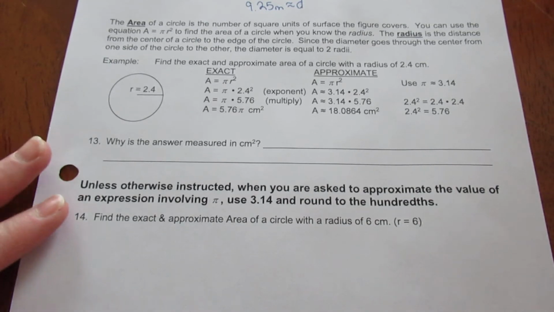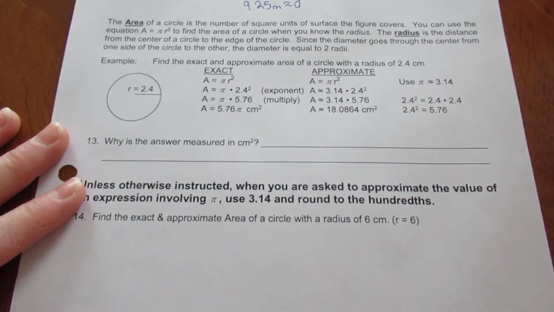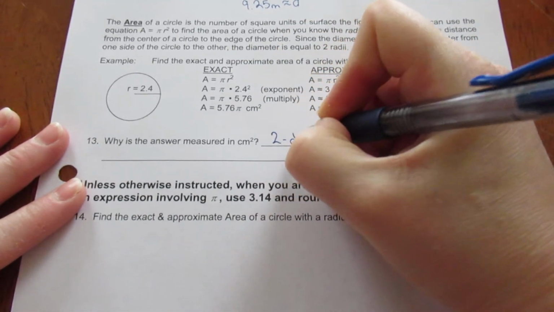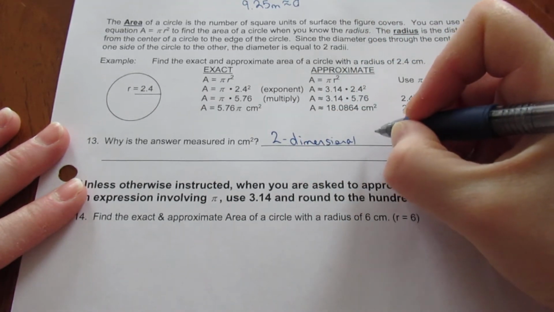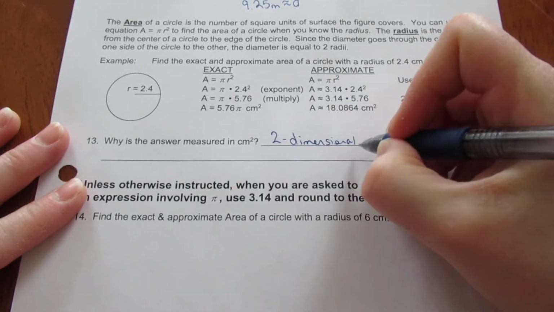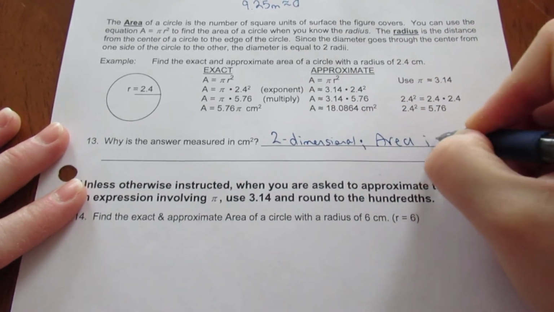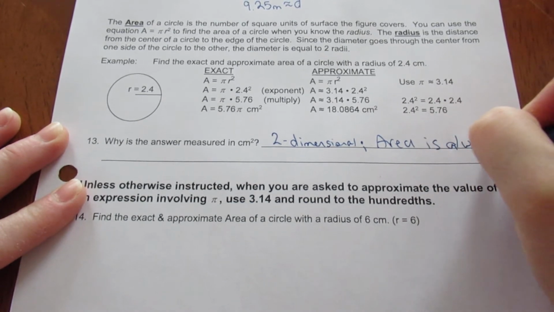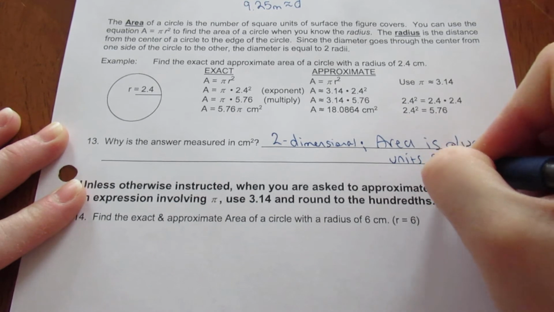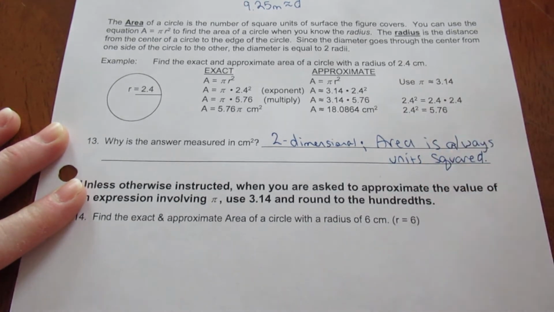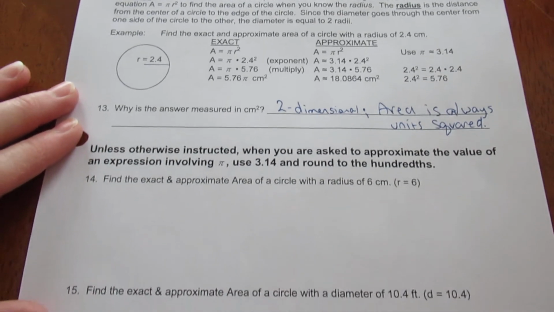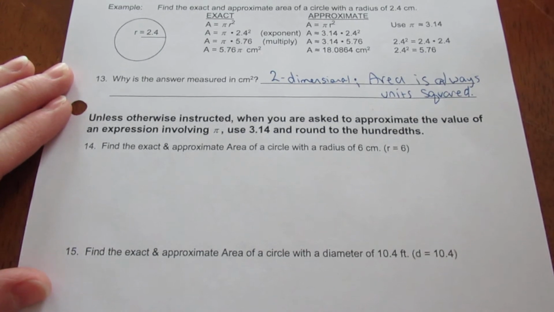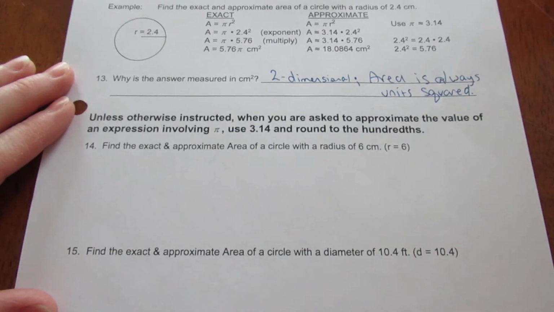So why is the area measured in centimeters squared, even though it's a circle? It is two-dimensional. And so a two-dimensional area answer is always going to have units squared. Area is always units squared. And that would be true if you were finding the area of a triangle, an area of a trapezoid, anything else we've already done. Unless otherwise instructed, when you're asked to approximate the value of an expression involving pi, you are going to use 3.14, and you're going to round your answer to the hundredths place.